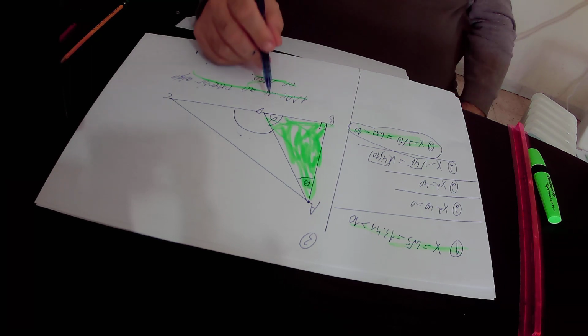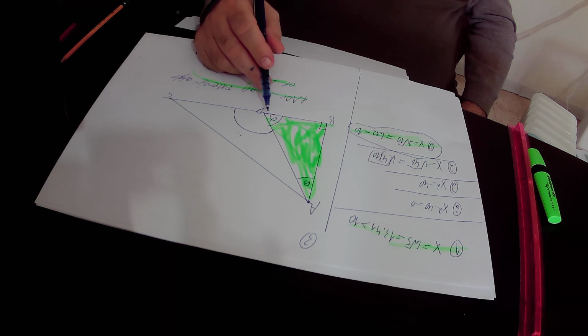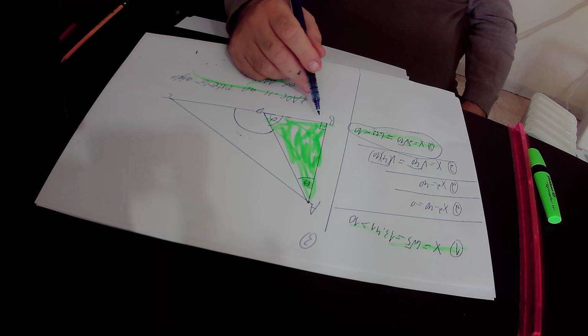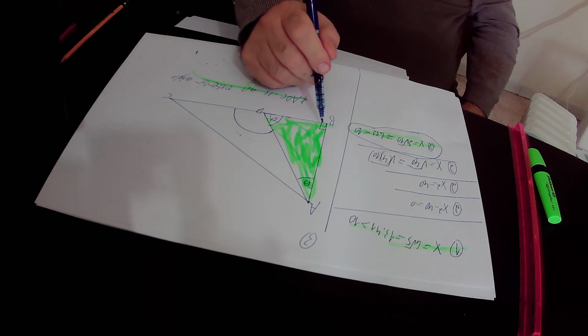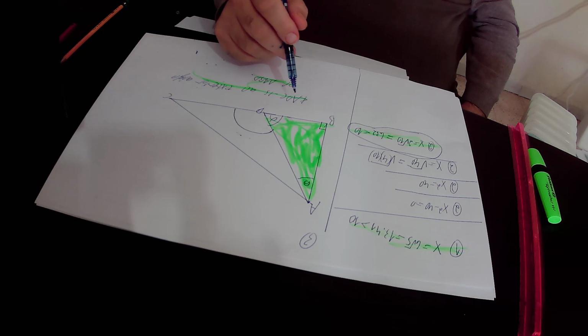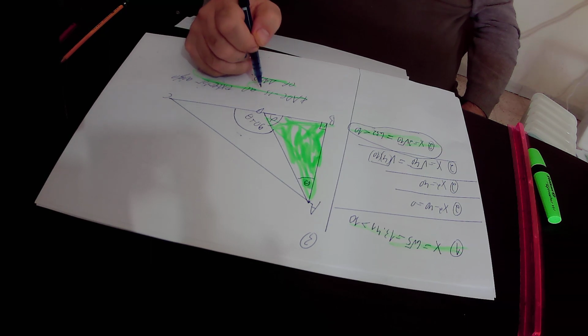Angle alpha is adjacent to angle ADC, and the two other interior angles that are not adjacent to angle ADC are theta and 90 degrees, and the sum of those two interior angles equals 90 degrees plus theta. Okay?